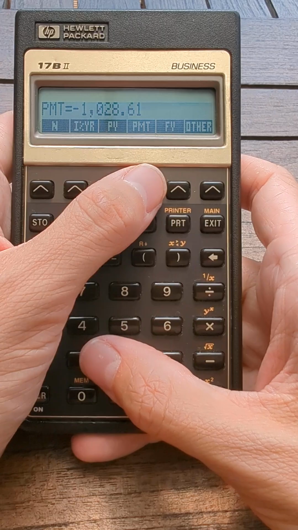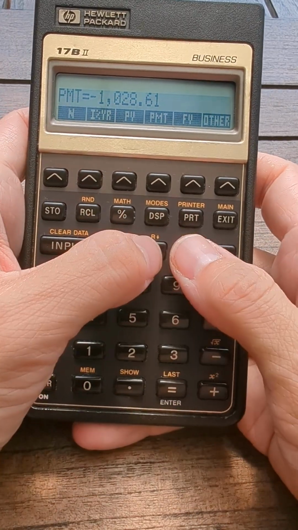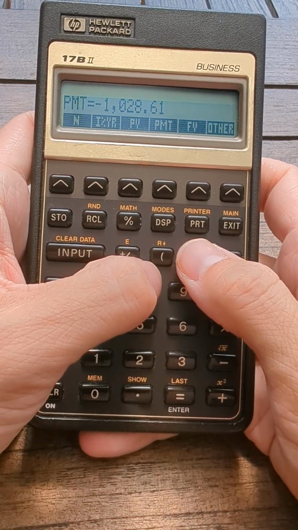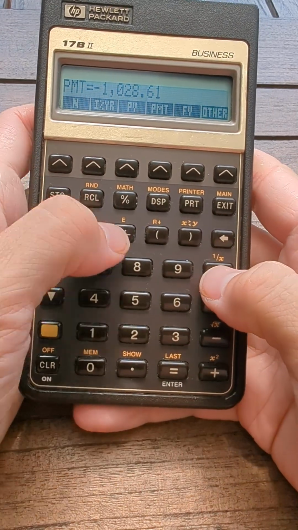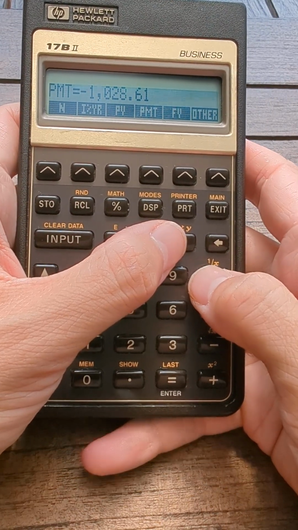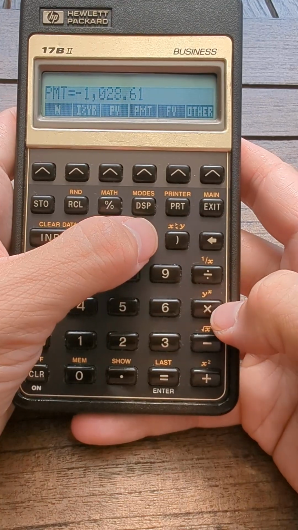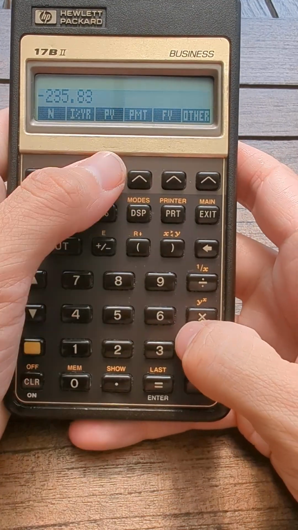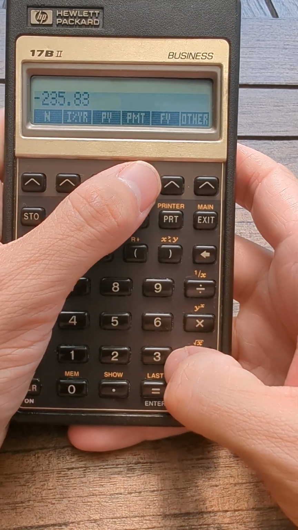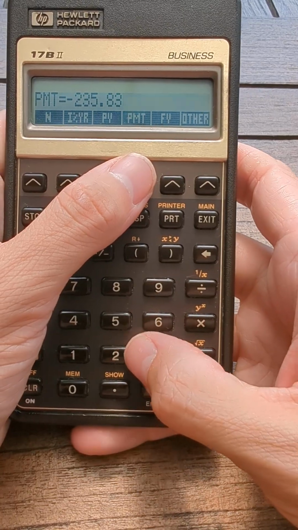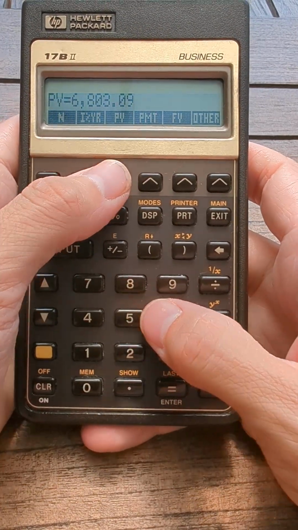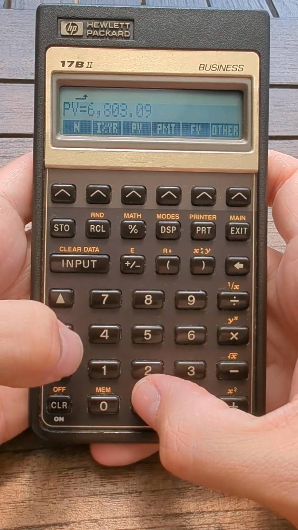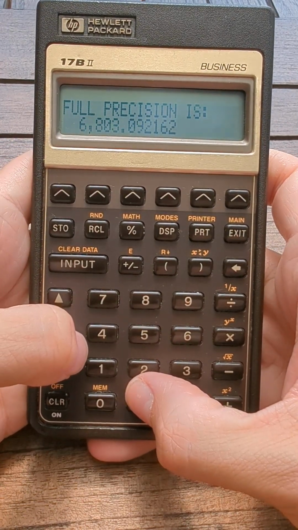So it's got similar stack behavior to the 12C Platinum in that it doesn't disable stack lift when you input a value, unlike the 12C regular. And there we are.